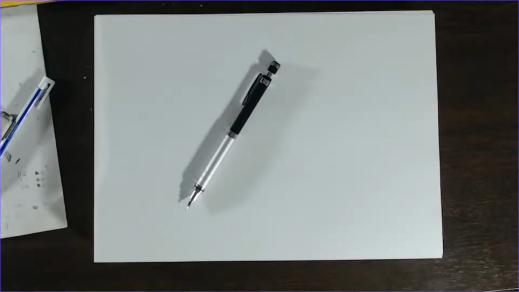And just playing with the form a little bit more. His back leg. And let's see the head. To have a really narrow head.